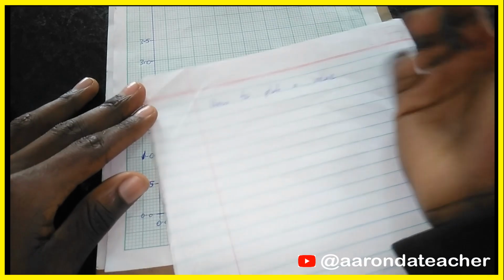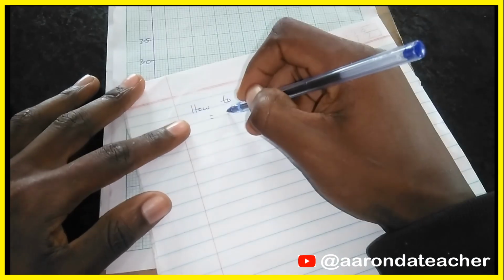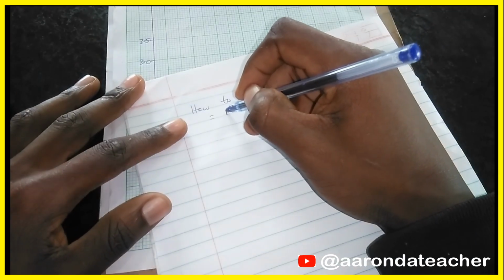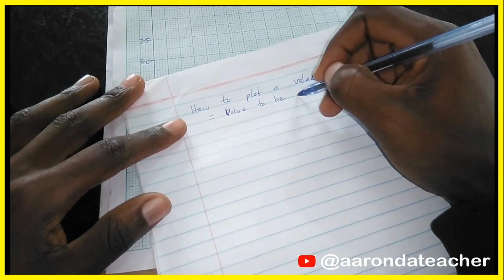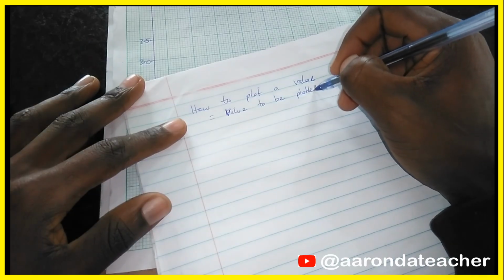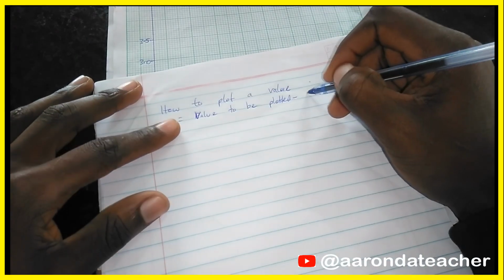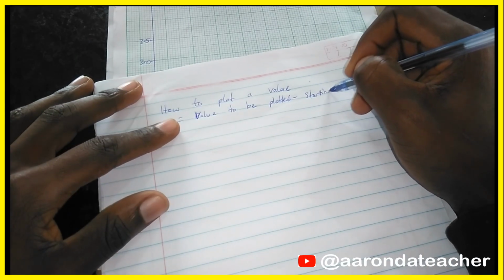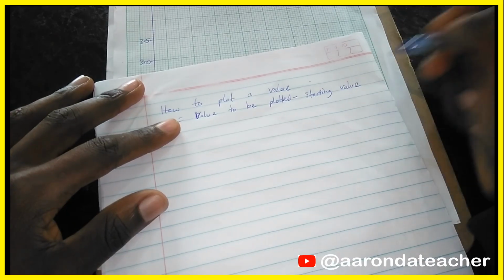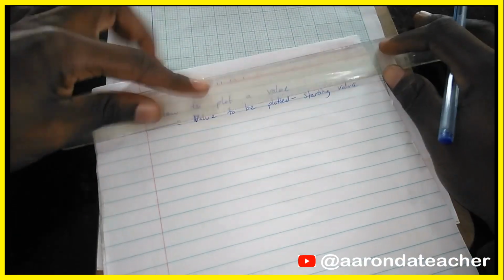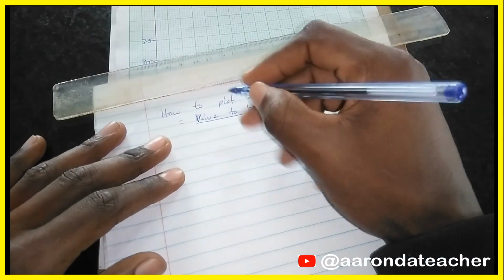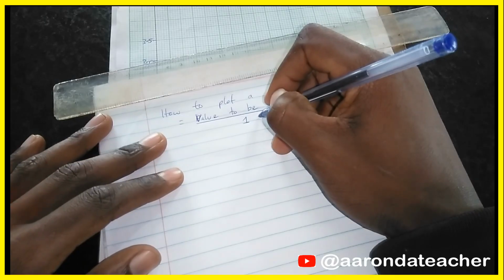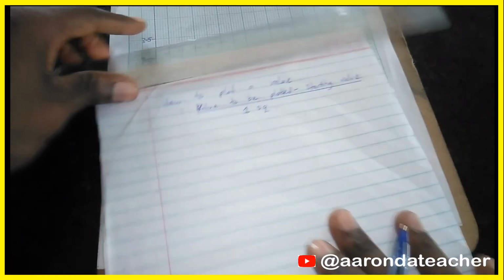When it comes to plotting, we get what we call the value to be plotted. I can say value to be plotted minus the starting value, and then the whole of this divided by what one small square represents. I can say one small square.